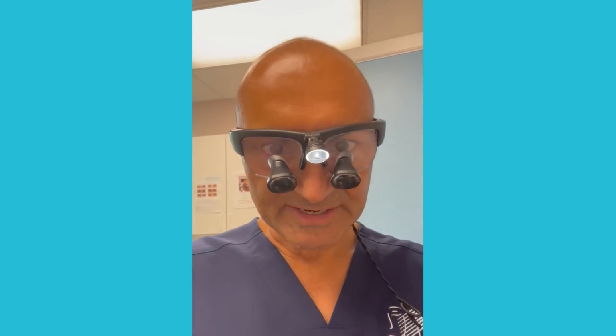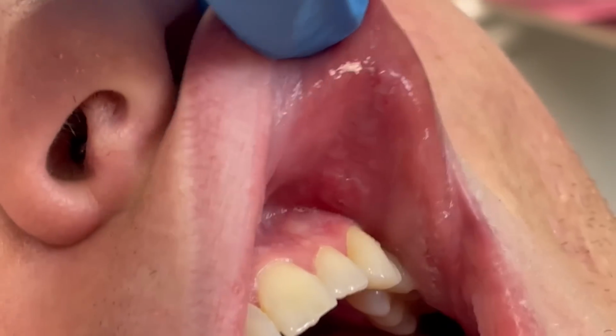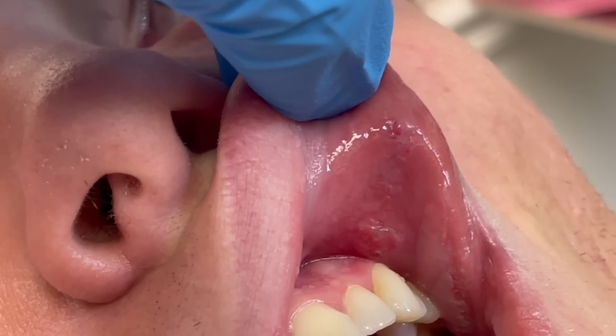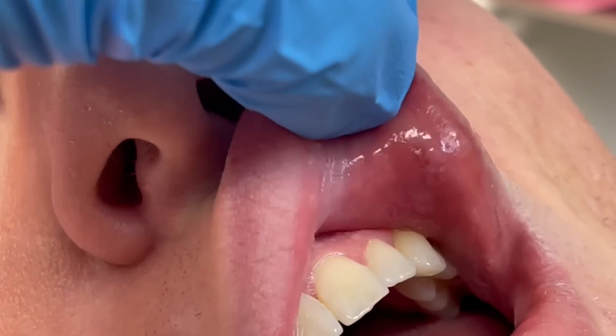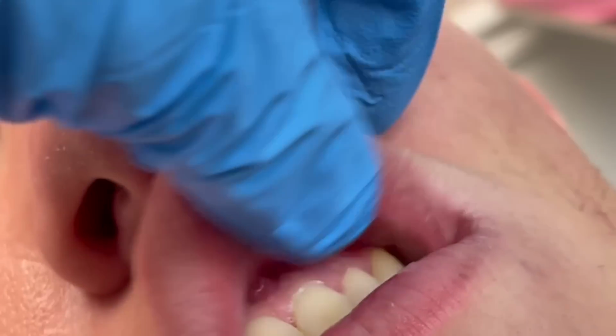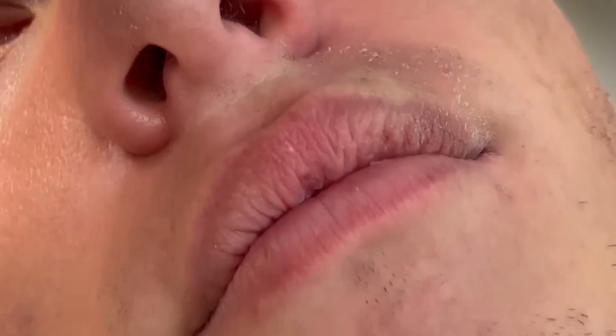But let's take a look inside now. So you can see from the outside looks good, and now we are going to go on the inside. Okay, there we are. So you can see the stitches. They're absorbable, they're almost gone, and it's healed really well. Very little induration, very little discomfort, and bye-bye cyst. And the lip, you can see, looks fantastic. And we were able to avoid a scar on the outside. And it definitely was coming from the left upper lip.